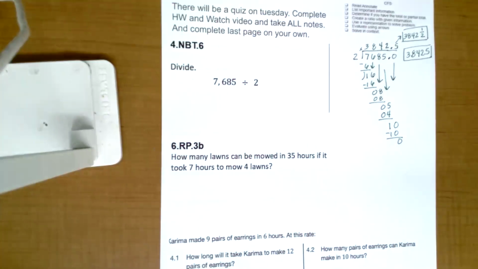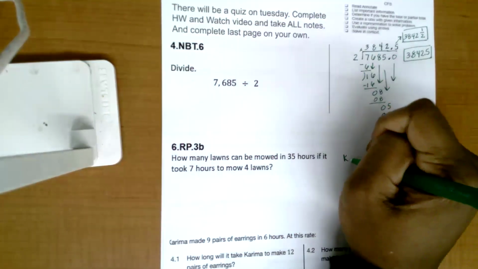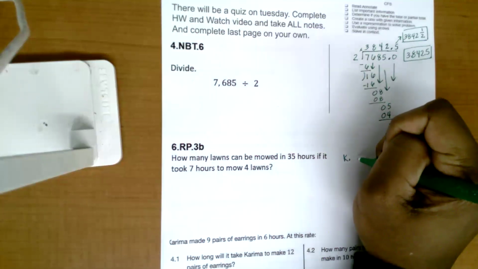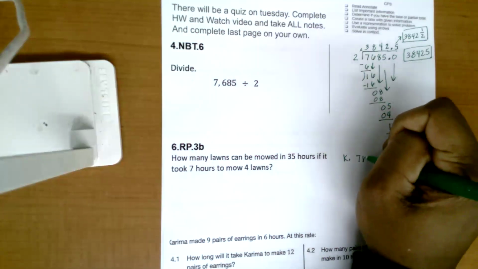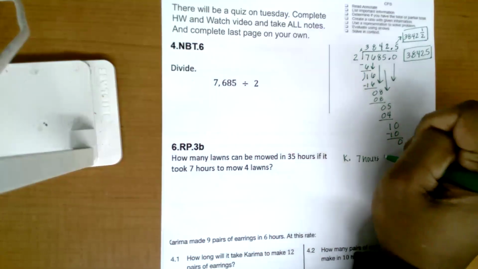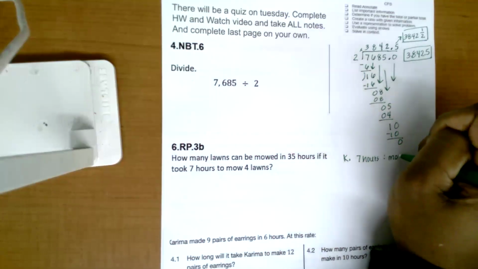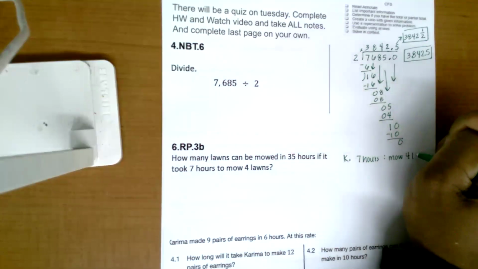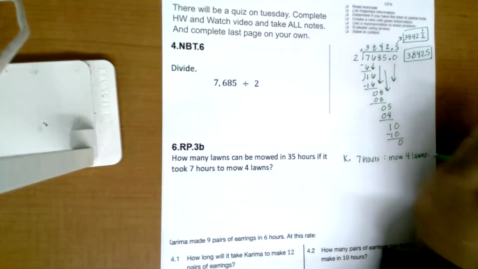How many lawns can be mowed in 35 hours if it took 7 hours to mow 4 lawns? So what do you know? I know 7 hours to mow 4 lawns.